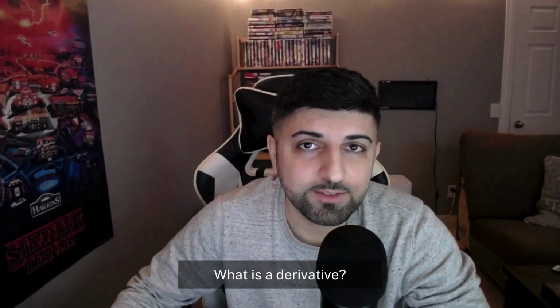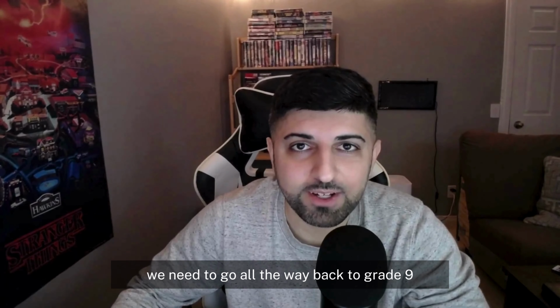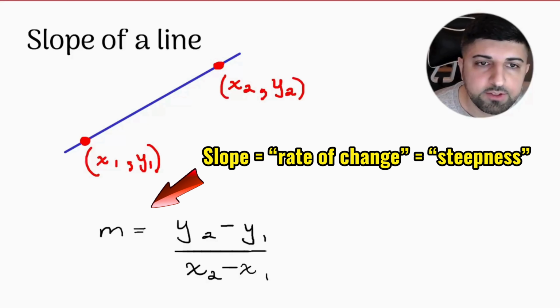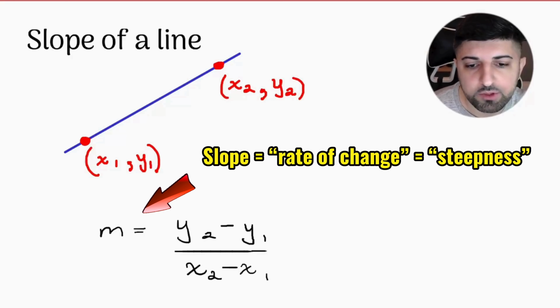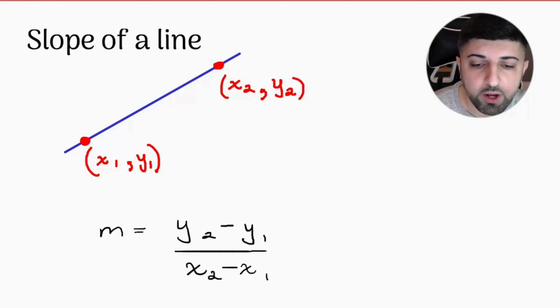What is a derivative? To answer that, we need to go all the way back to grade 9. In grade 9, we learned this thing called the slope of a line, and it measured the steepness of that line. It was also called the rate of change of y with respect to x, because you're literally going y2 minus y1 divided by x2 minus x1. So it's change in y divided by change in x.